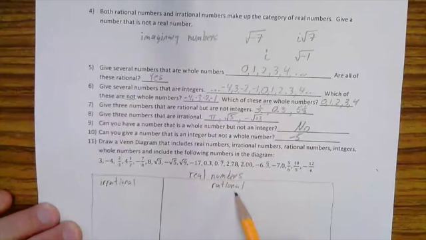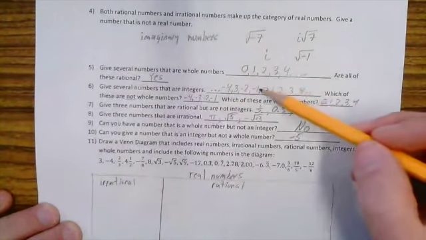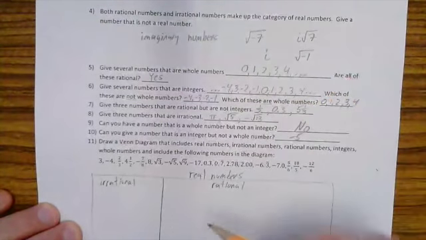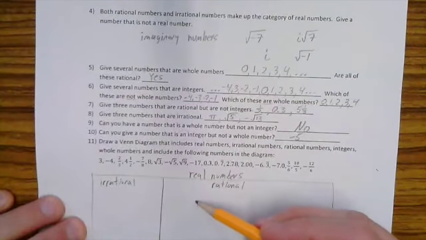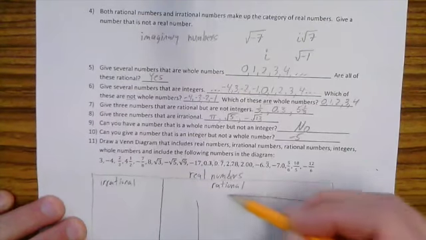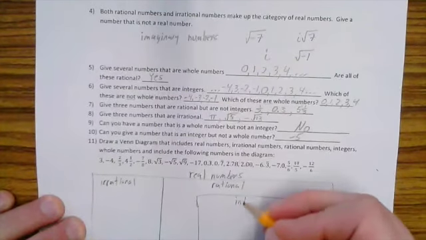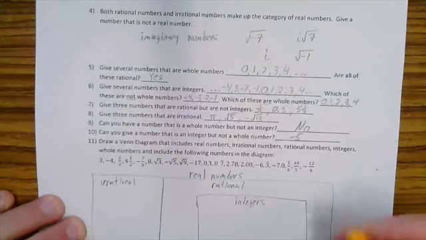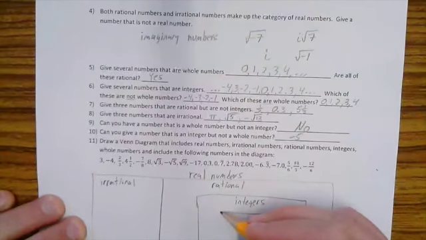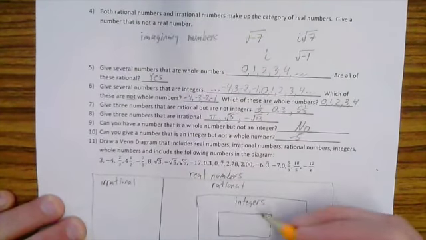In the rational numbers, again, these are anything that could be represented by a fraction. I also have these integers and these wholes. So I can put in a rectangle in here that are integers, and then inside integers is the category of whole numbers.